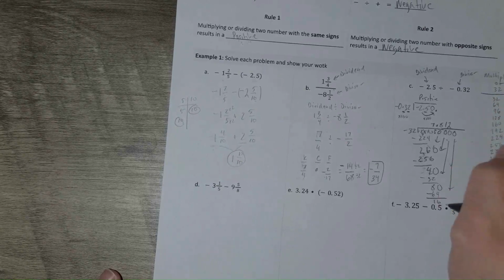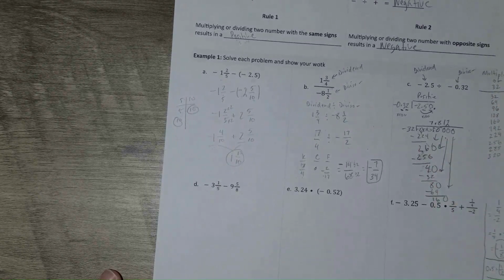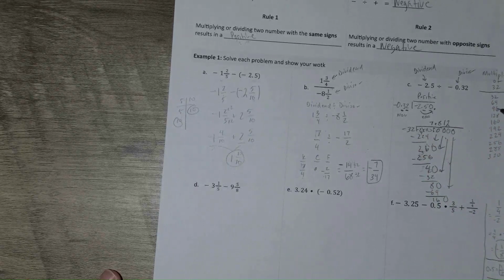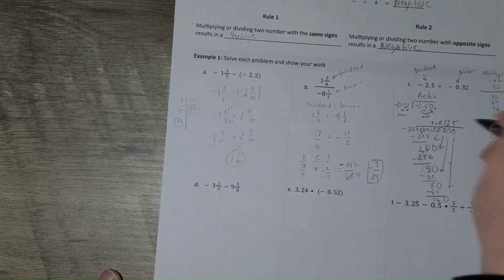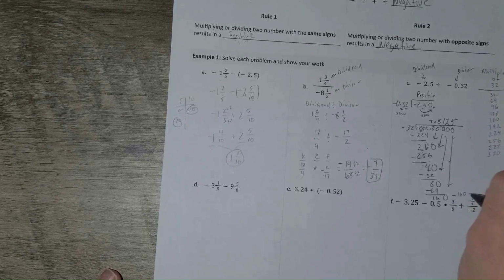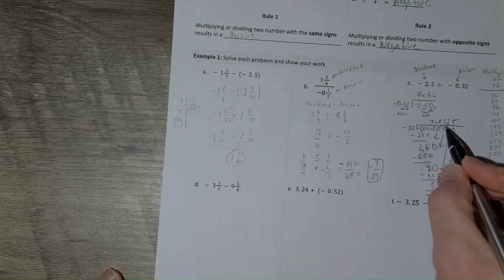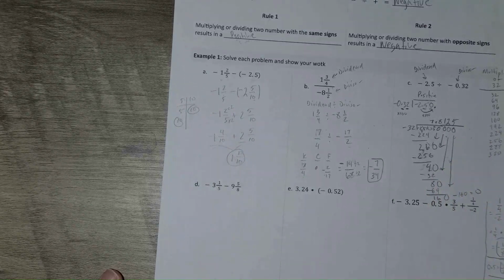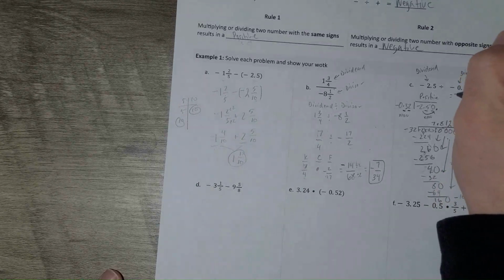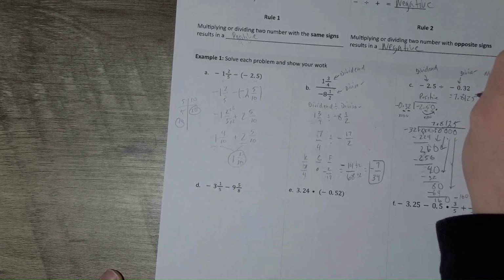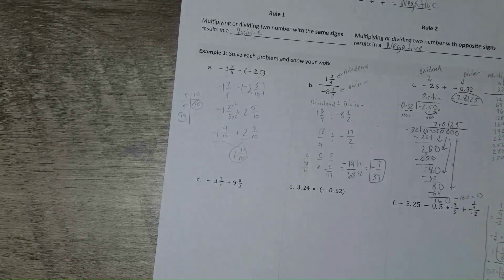Add our 0. 32 goes into 160, 1, 2, 3, 4, 5, 5 times. And we end up getting our answer is 7 and 8,125 10,000ths. So this is actually positive 7 and 8,125 10,000ths.